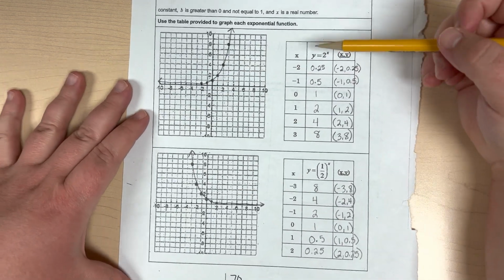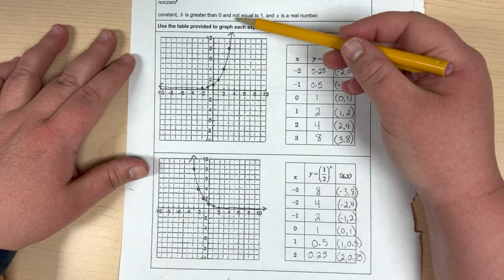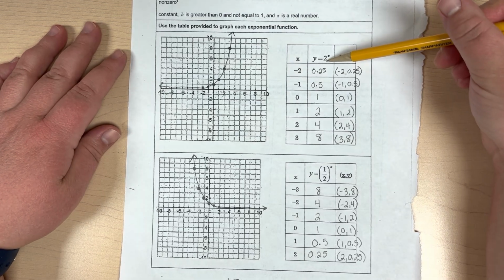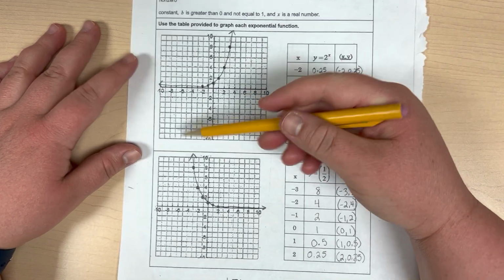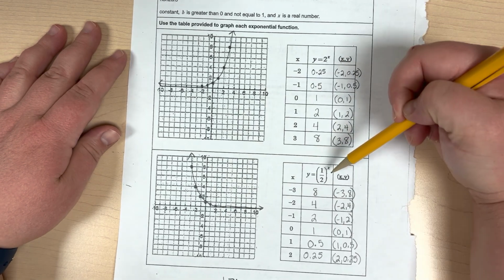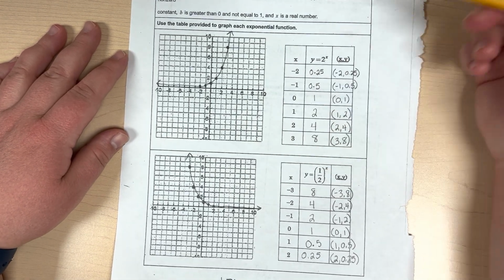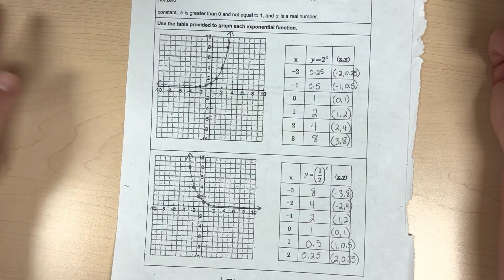So this top one that we did was an increasing exponential function. That's when the number that's being raised to x is a whole number. The second one is a decreasing function, which is when the number raised to x is a fraction. And that's it. That's how you graph exponential functions.